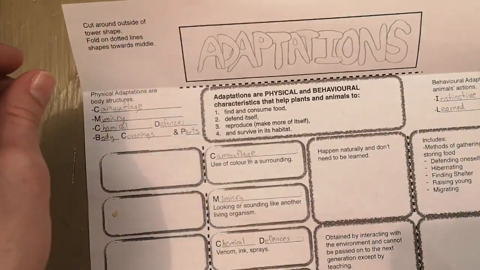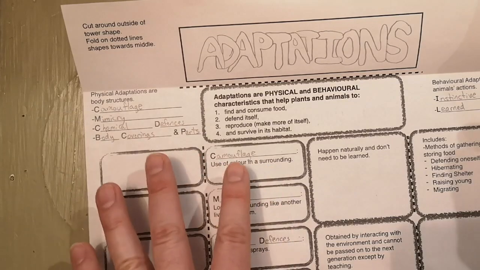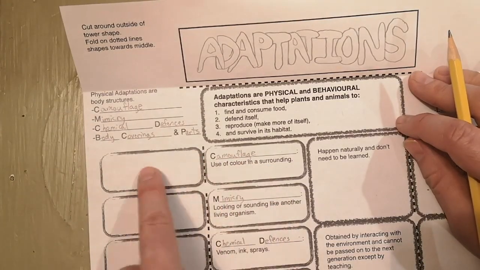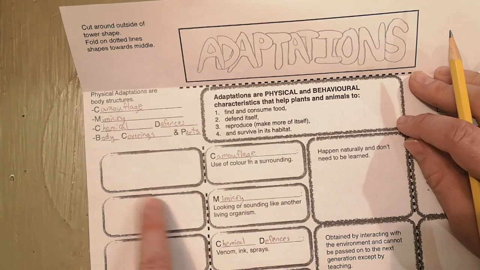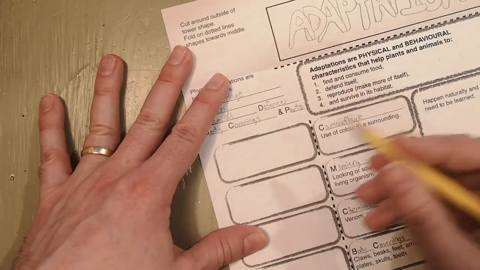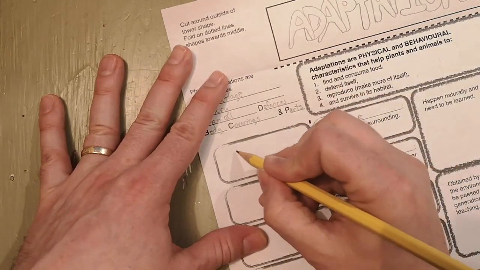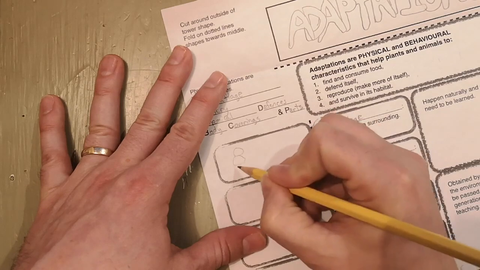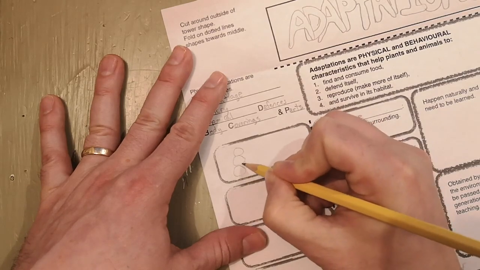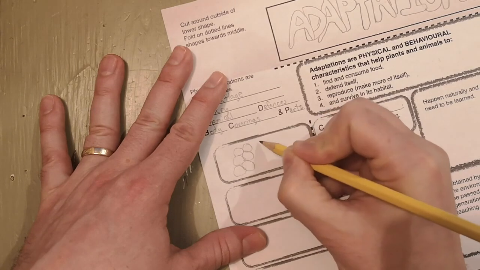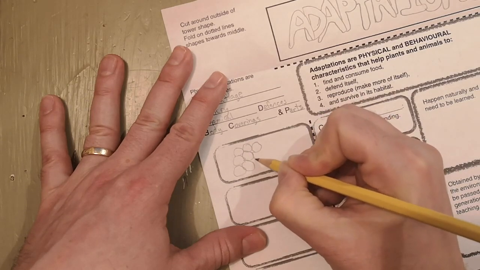The next thing that I'm going to do is go through each of these and have an example of each of the different types of physical adaptations in the bubble next to it. So over on this side, camouflage, I want an example of that. And so I'm just going to put a bunch of, looks like snowmen so far, but it's going to be rocks or bubbles.